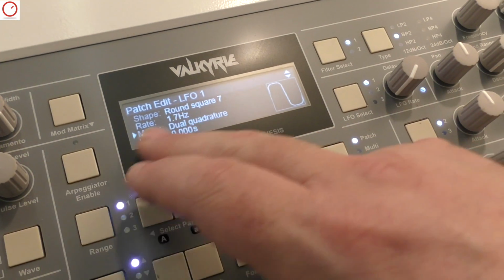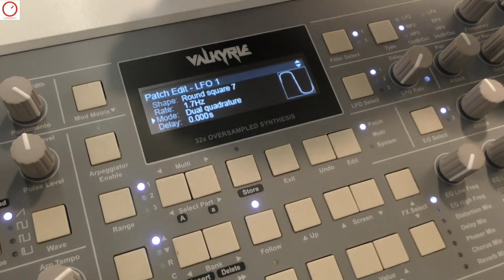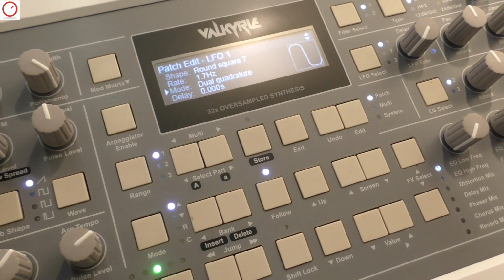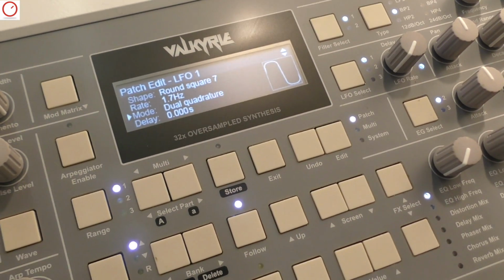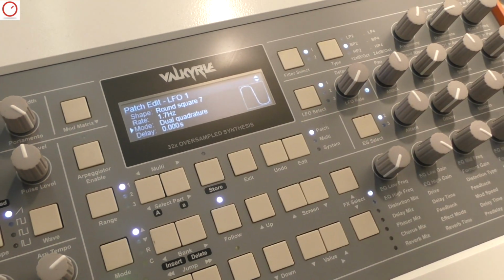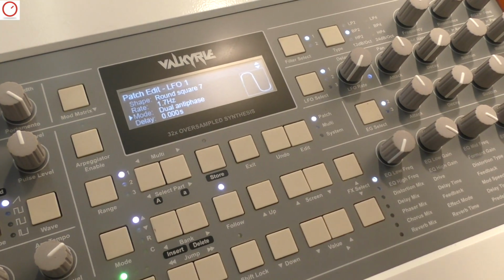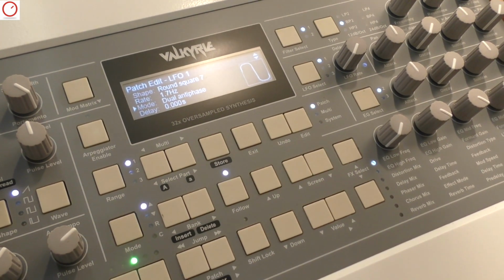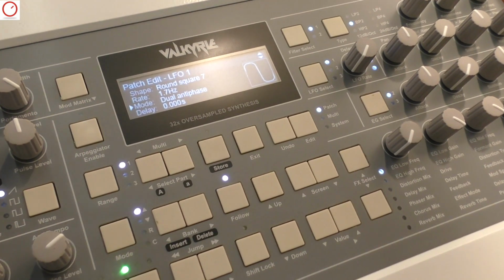Now, more interestingly here, you've got a mode here. So when you're in dual mode, the LFOs become stereo, so they can modulate the 2 different sides of the stereo image in a different way, either in quadrature, which is 90 degrees out, or in antiphase, which is completely out of phase. So you can get some wonderful stereo effects from the LFOs using that feature.